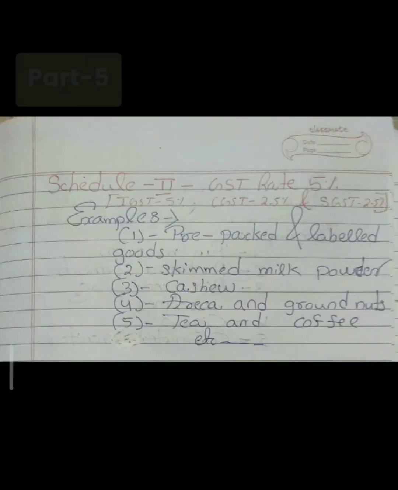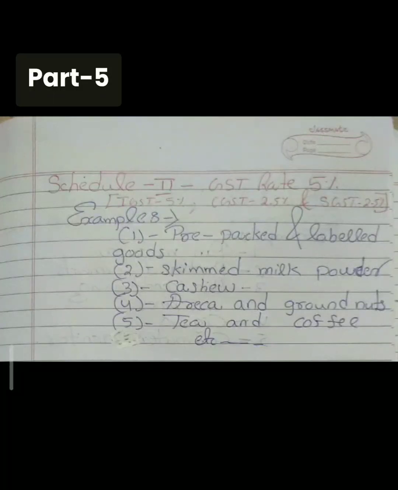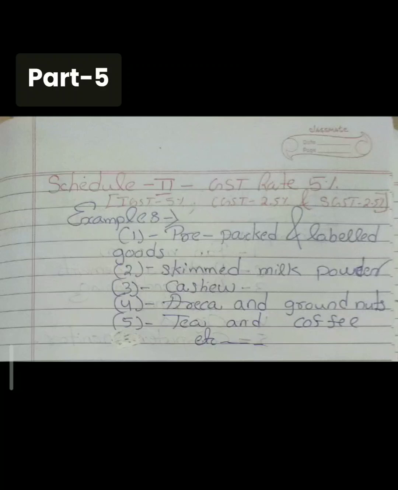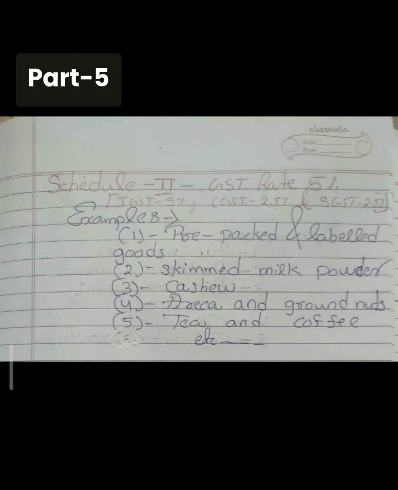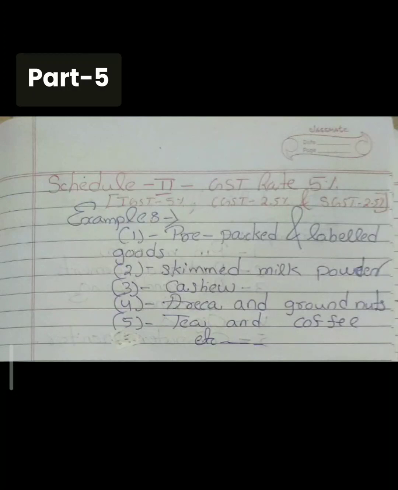Then Schedule 2. Some goods' GST rate is 5%. If the type of GST collected is IGST, then the full 5% goes to the central government. If it is intrastate buying and selling, then it is divided into two kinds.